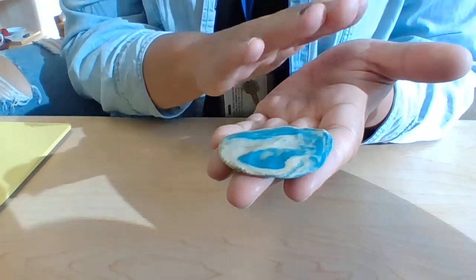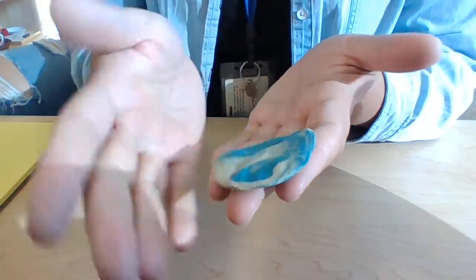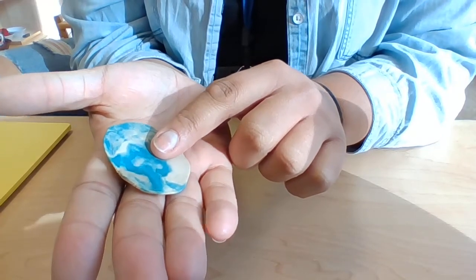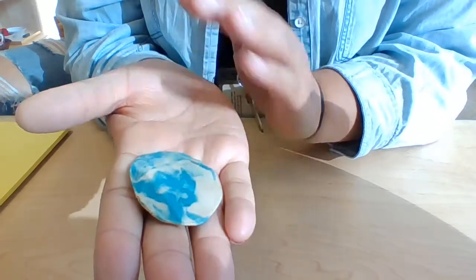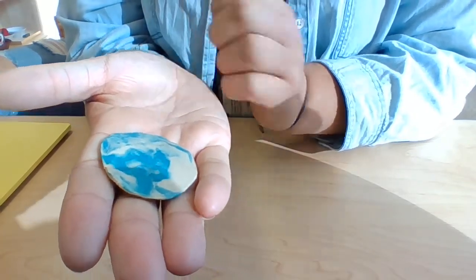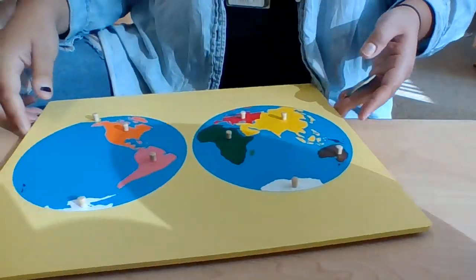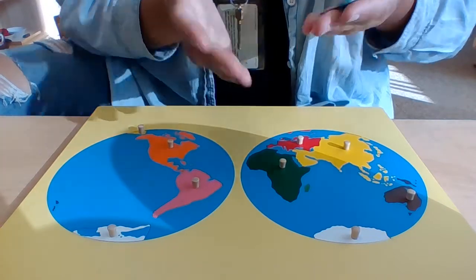So I flattened the earth and I have the top side and the bottom side. So I see two sides. This is a map of the earth.